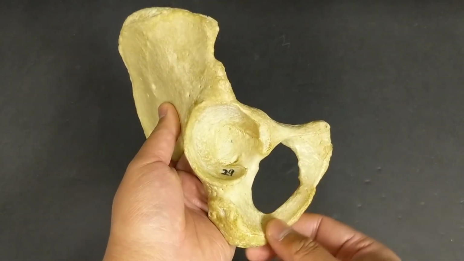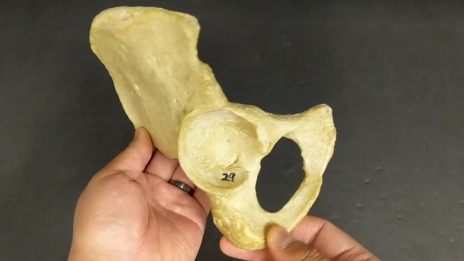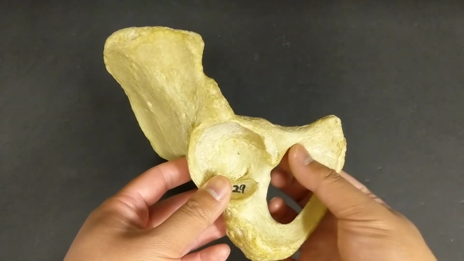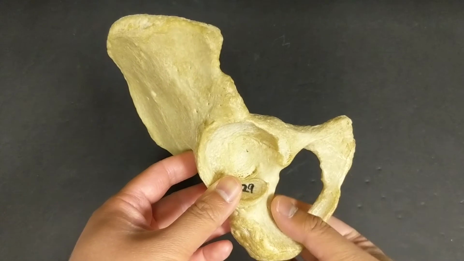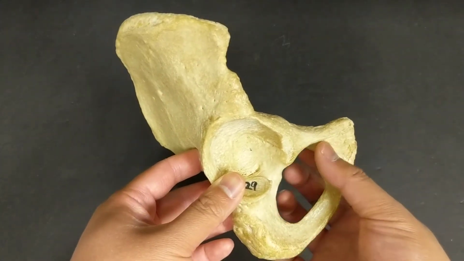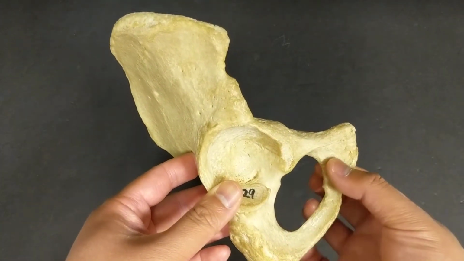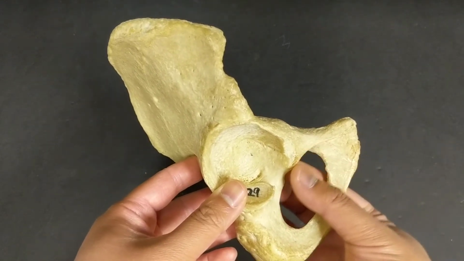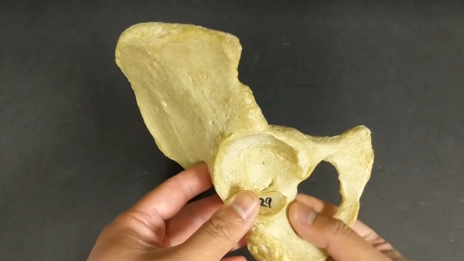Now furthermore, you also have this rounded hole here. Really quickly, what's the word for hole? If you heard foramen, then you would be correct. This is a foramen, specifically the obturator foramen. This is where you're going to find an obturator nerve as well as obturator muscles.